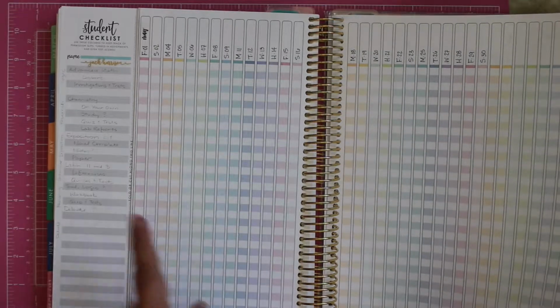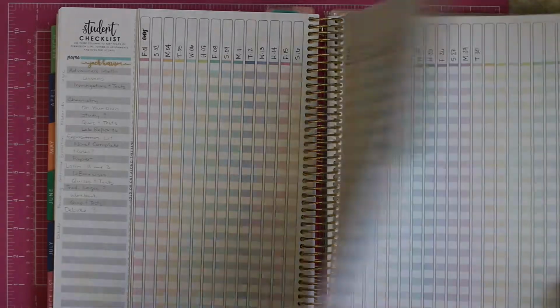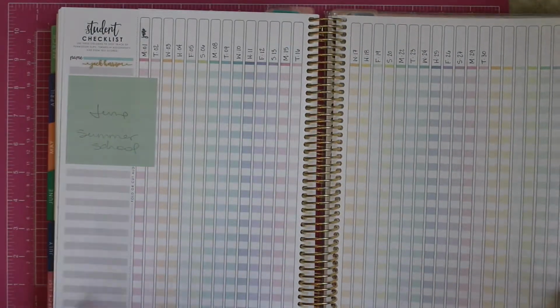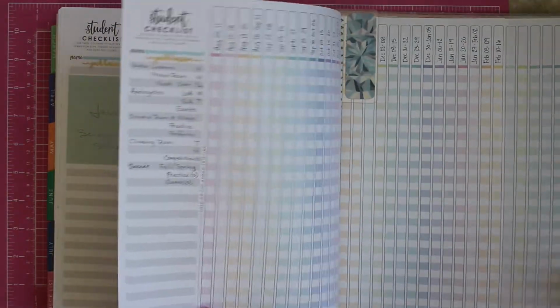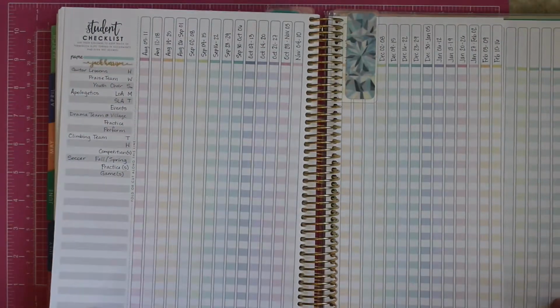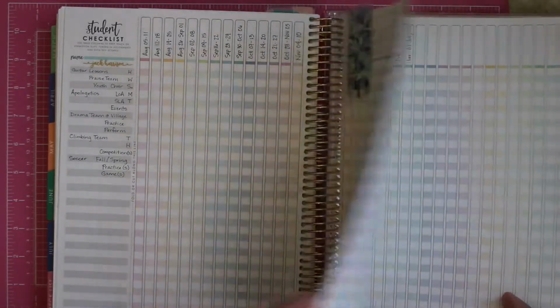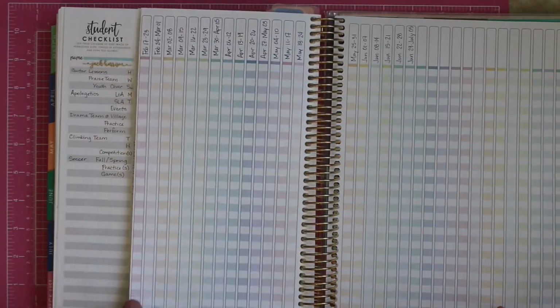Oh, now I remember. May, because it usually takes him the month of May to get things done. And then I made June summer school, and then I did not do July here again because I'll have a new book at that point. And then this is his checklist of activities. And that's the first part of the year, and then that's through summer.